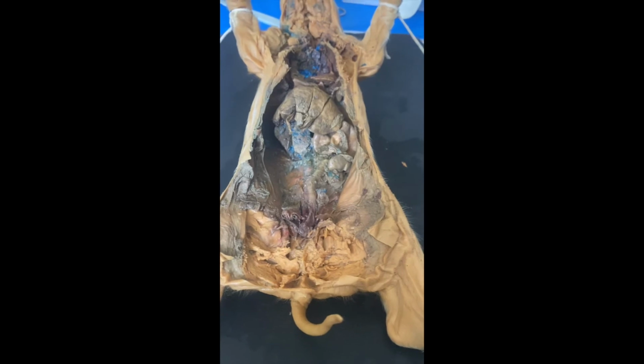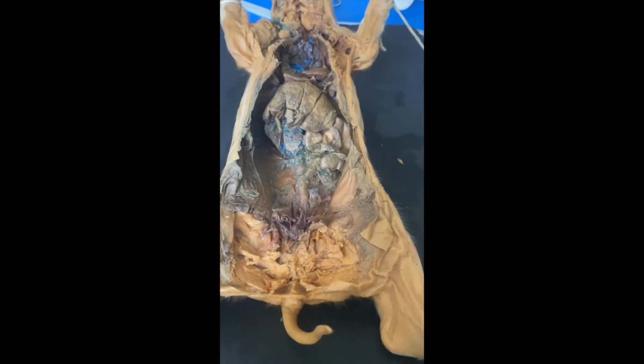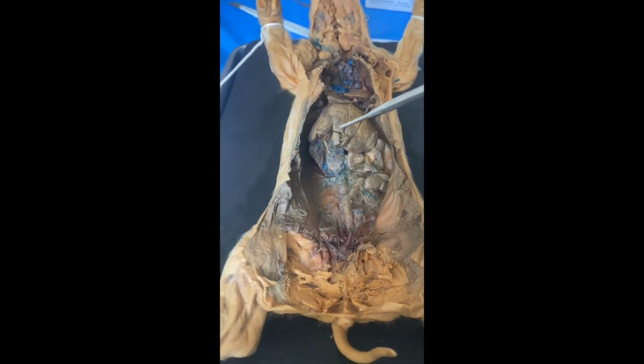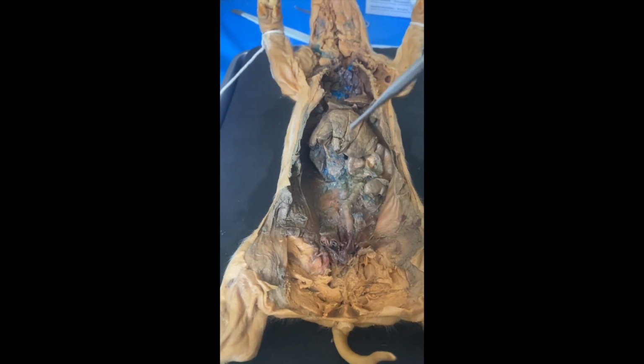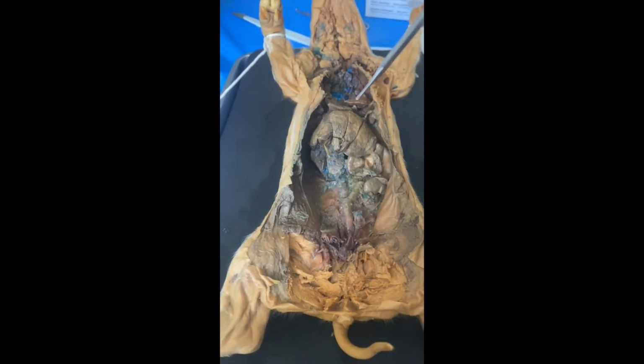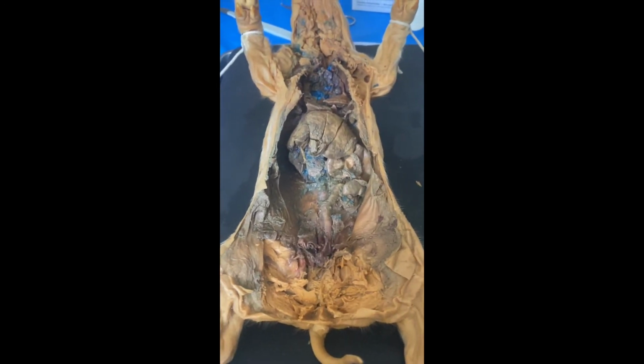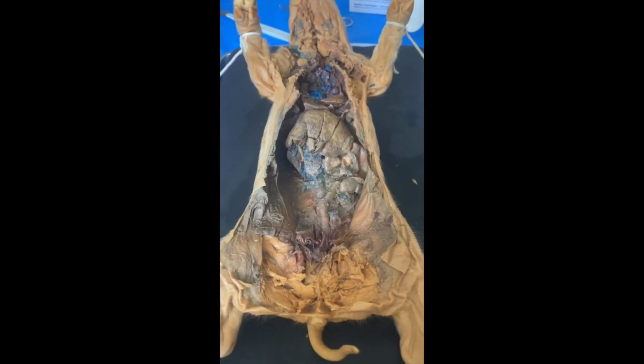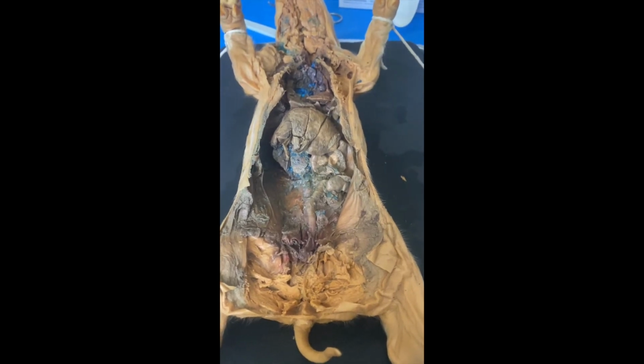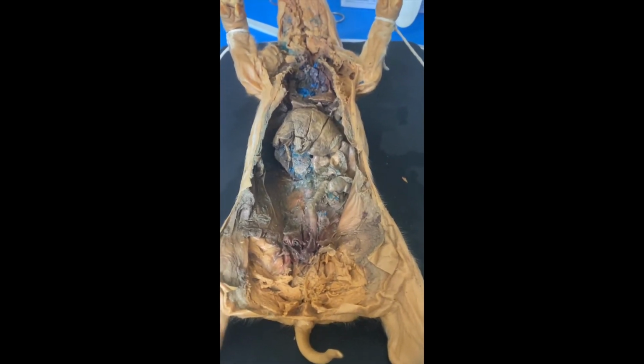Okay, so the first feature that I'm going to talk about is the umbilical cord, which would be on the ventral side here of the pig, the posterior ventral side, but as you can see, the umbilical cord is gone because I've dissected it or cut it away from previous dissections.